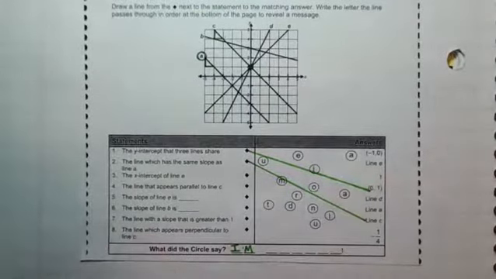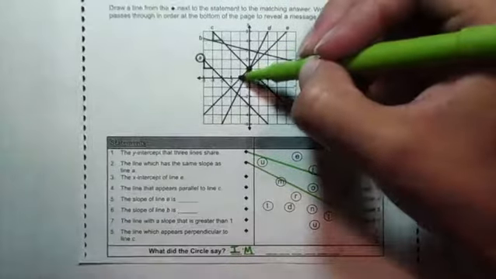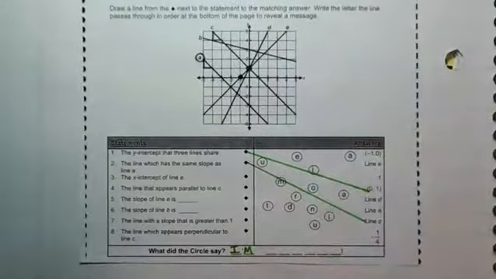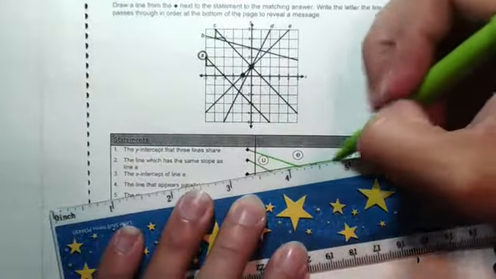Number 3, the x-intercept of line E. So here's line E. The x-intercept would be (-1, 0), because again, we want to write that as an ordered pair. That's going to go through letter A.